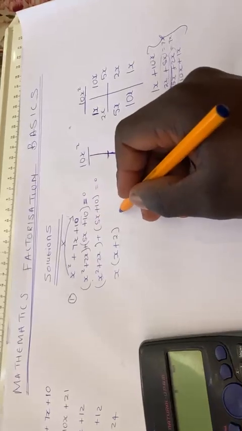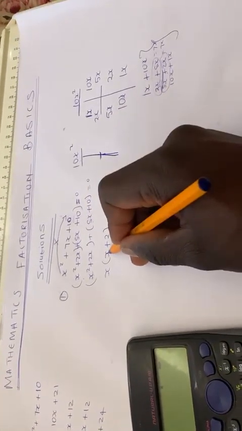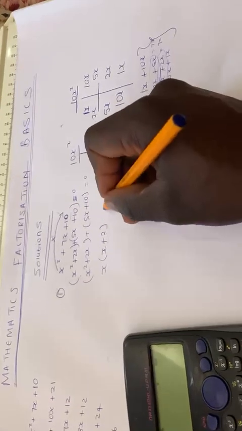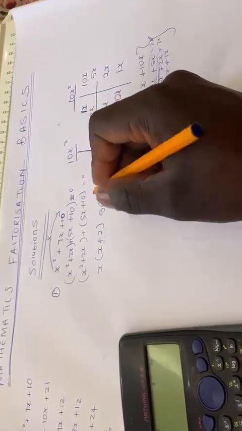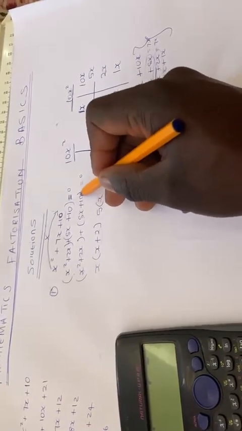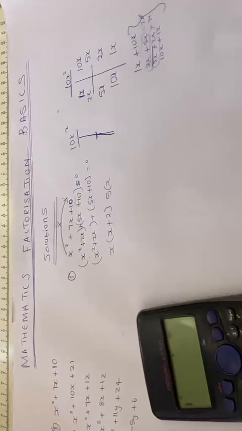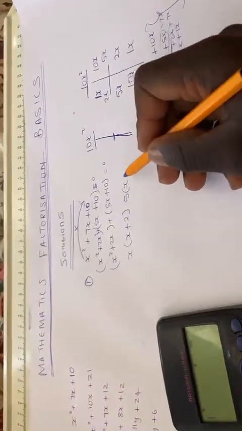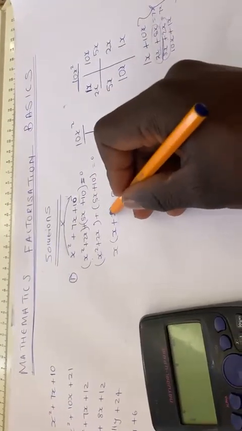Here I should take out 5, in order to be left with x, so that it will be the same as the first one. Here I'll take out 5, left with x. Here, in order for me to replace this 10, which number should I take? 5 multiplied by that number gives me 10, which means it is 2.